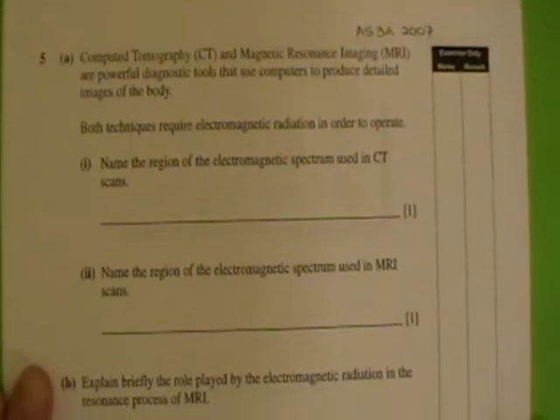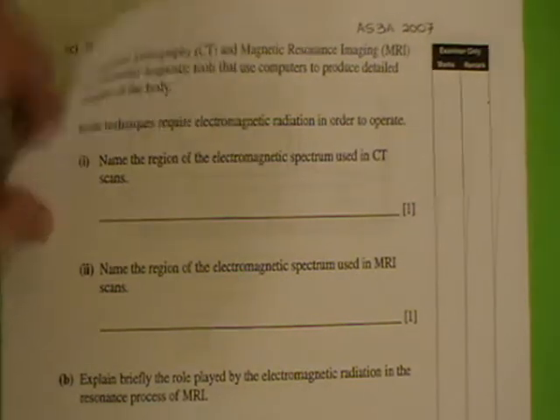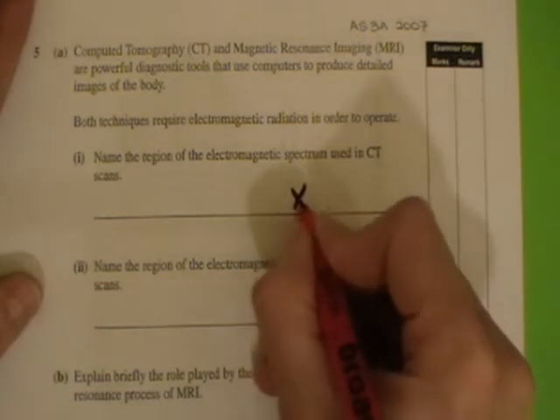Right, this is the second last question you had in your medical imaging handout sheet, and this is 2007. CT and MRI are powerful diagnostic tools which use computers to produce detailed images of the body. Both techniques require electromagnetic radiation in order to operate. Name the region of the electromagnetic spectrum used in CT scans. So CT scans, of course, use X-rays.